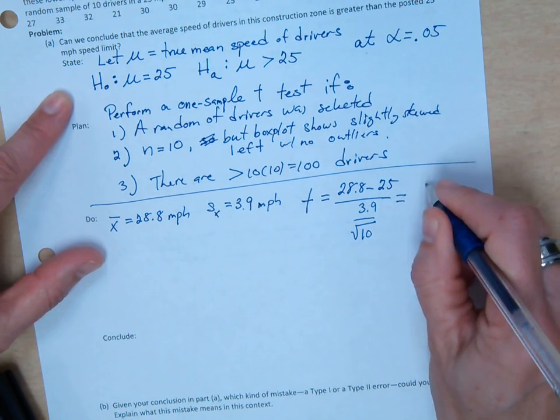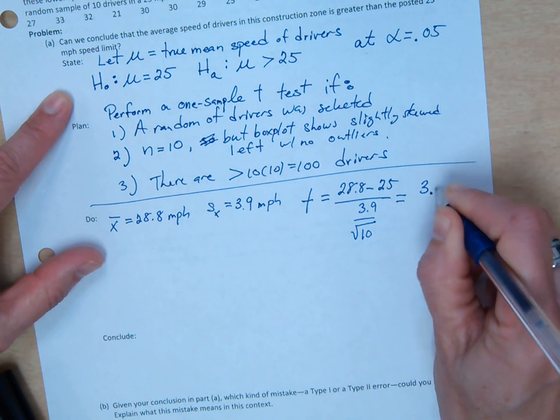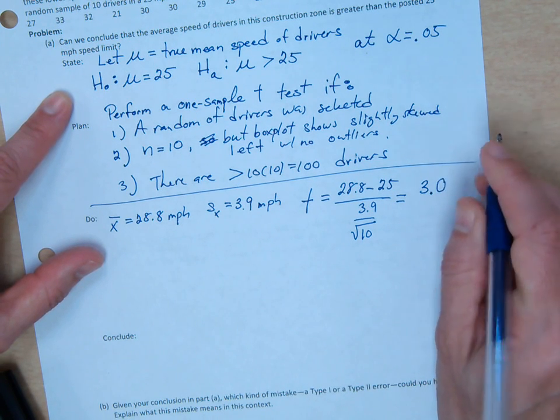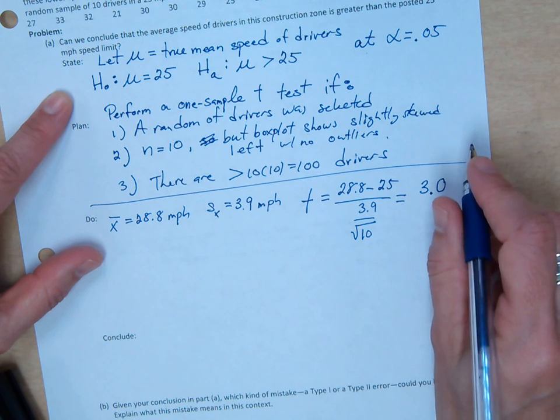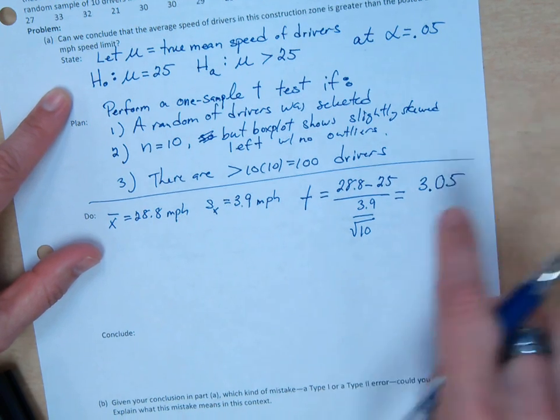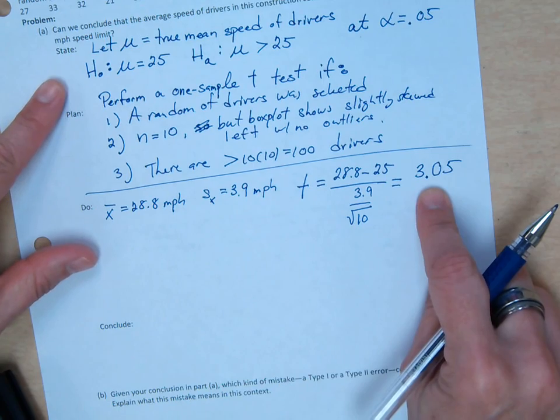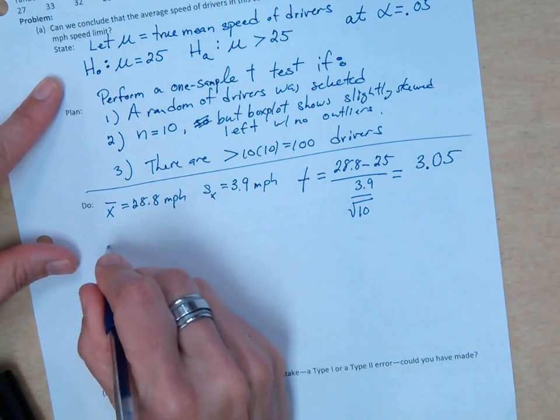Carefully type that in, and we get it's over 3 standard deviations away. So we're probably going to be able to reject. That's unlikely, over 3 standard deviations away. But we need to figure out what the probability is.